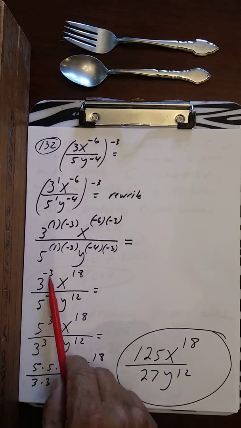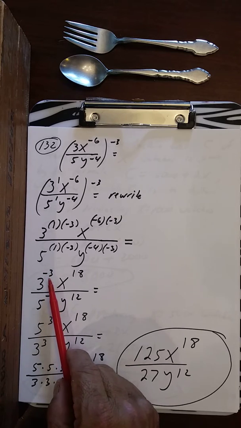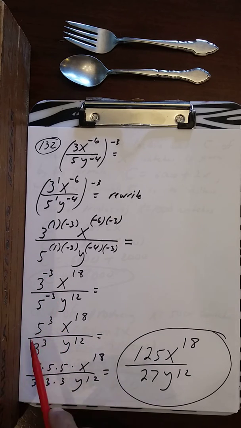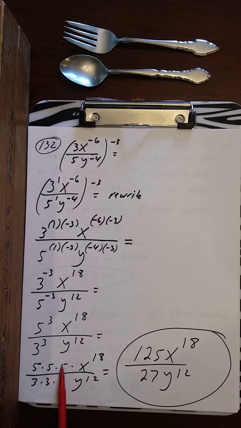So now, since the powers are negatives, let's rewrite this in the other form. So we have 5 to the 3, 3 to the 3. 5 to the 3 means 5 times 5 times 5. 3 to the 3 means 3 times 3 times 3. Yes, you can use the calculator if you need to. 125x to the 18, 27, y to the 12th power.